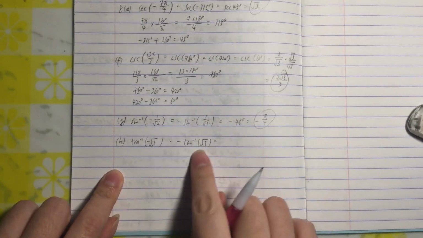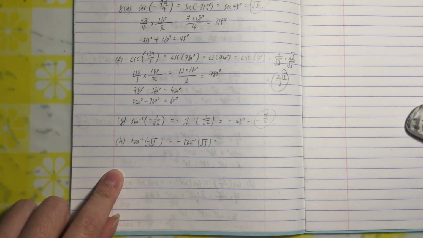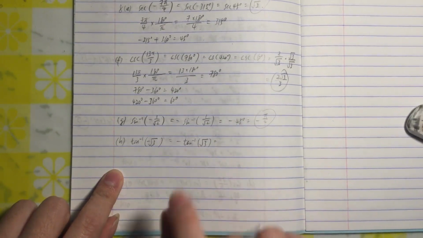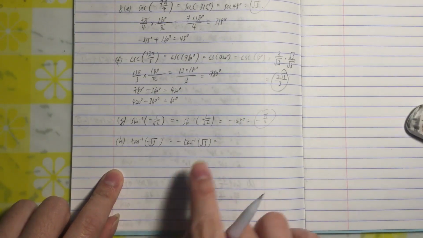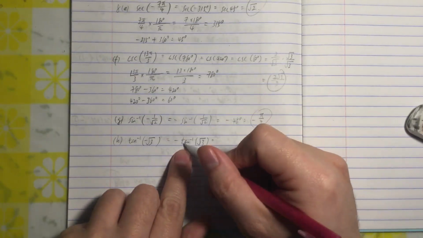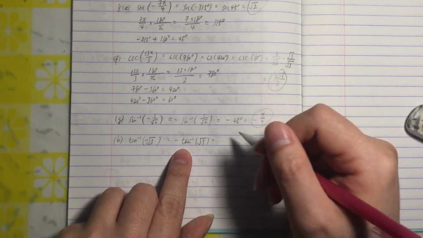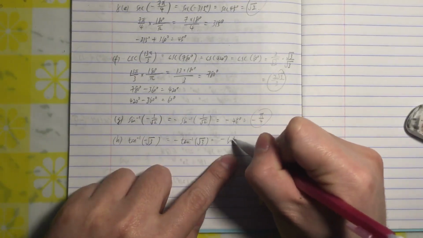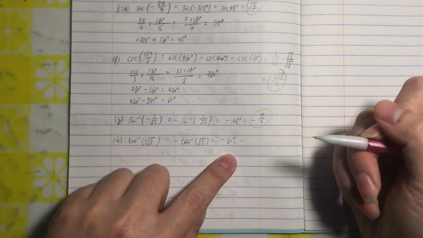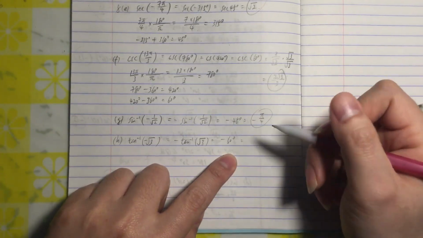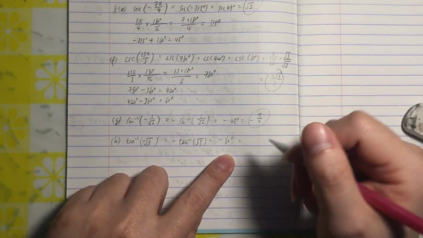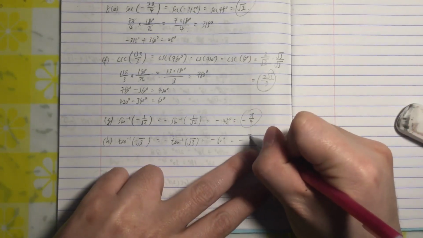We know that that's a special value in the table. Tangent of 60-degree angle is radical 3. That means inverse tangent of radical 3 is 60-degree angle. If we convert 60-degree angle to radian measure, that's pi over 3.